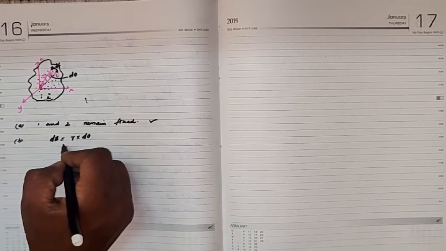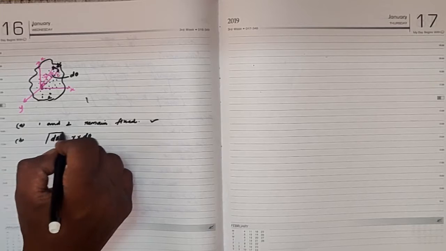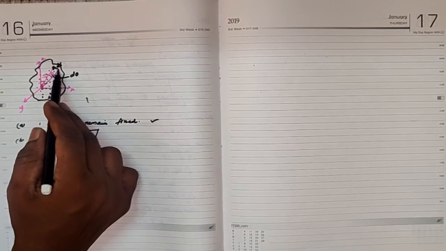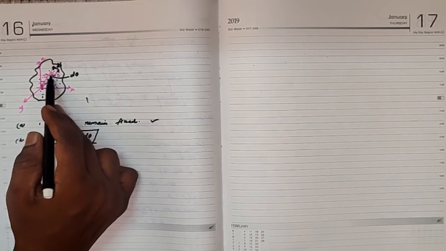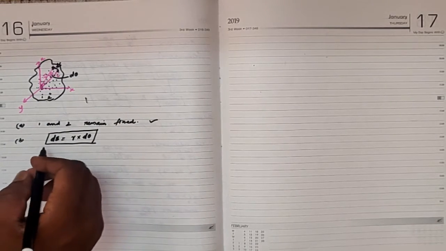This is from the arc of a circle, which can be represented as radius times the angle. That is the formula we are using here.